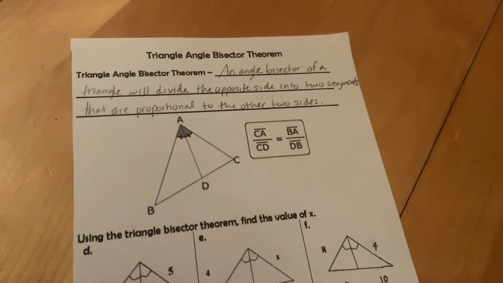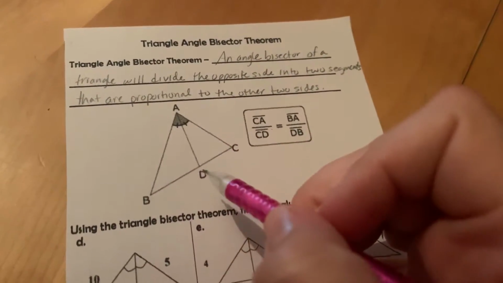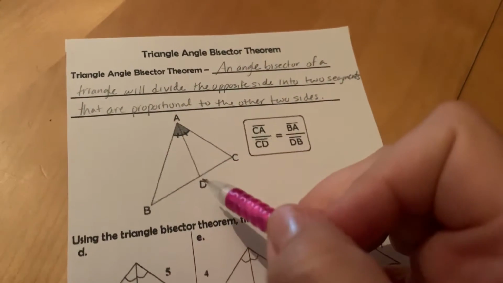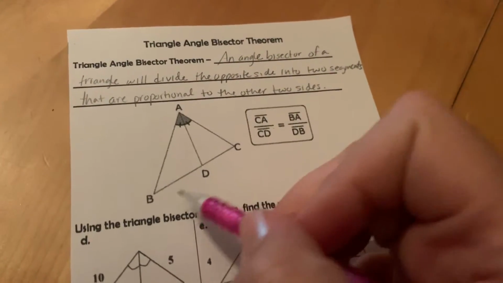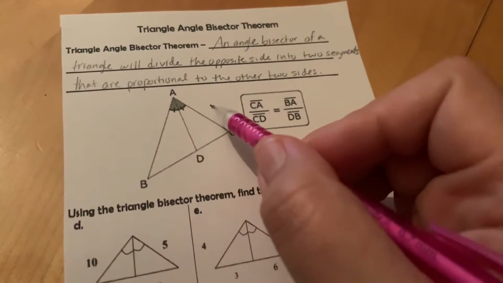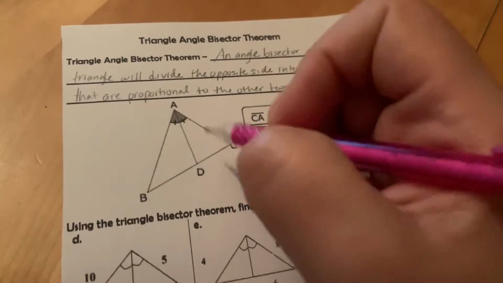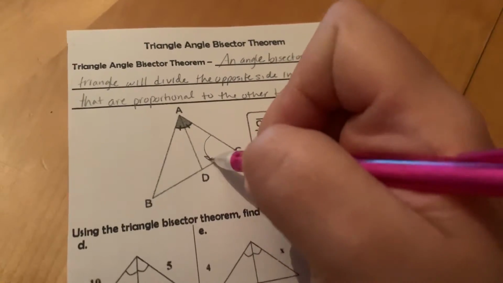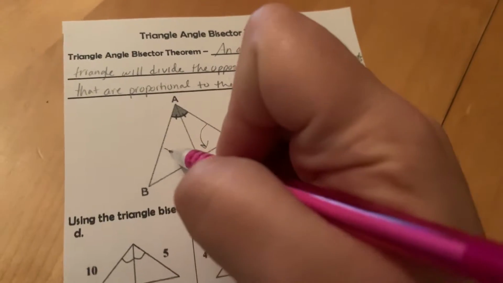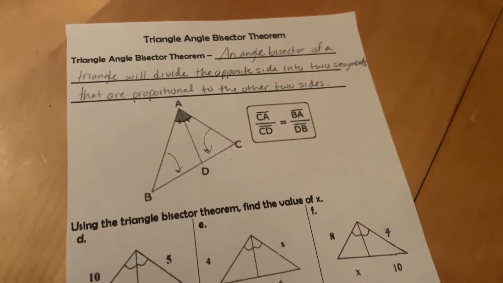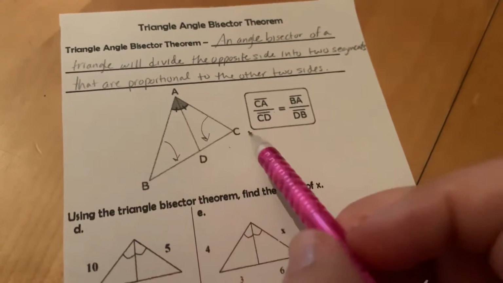Okay, so what that means, if you look here at the example, we have an angle being bisected here. AD is the bisector. So this line AD is splitting up this side down here into BD and DC. And the proportion of these is the same as the proportion of the sides. So if you look, CA corresponds to CD. So if we think of it this way, CA is going to match up with CD in the same proportion that BA is going to match up to BD. So the side over here is split in the same proportion as these two sides.